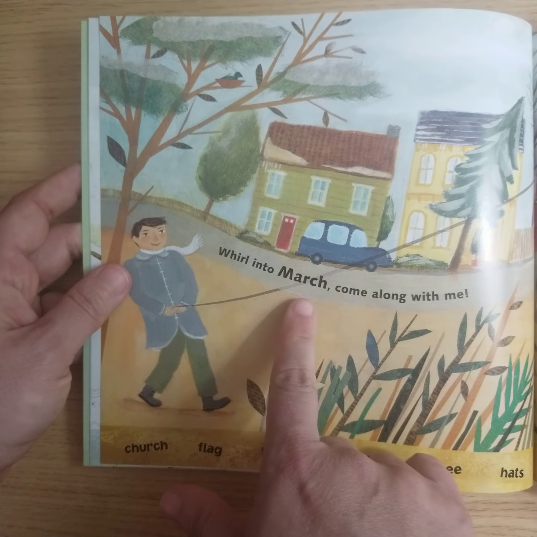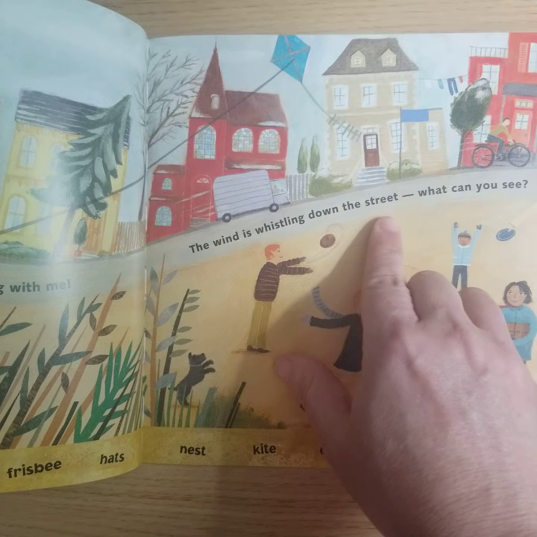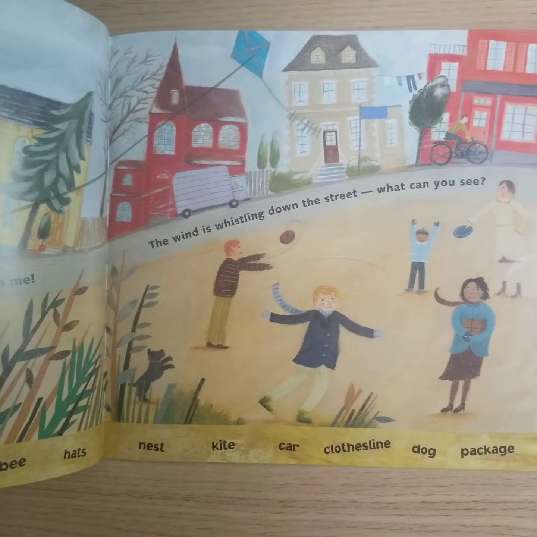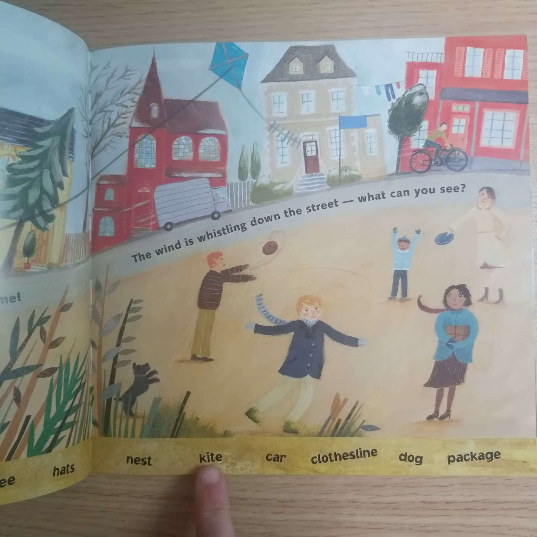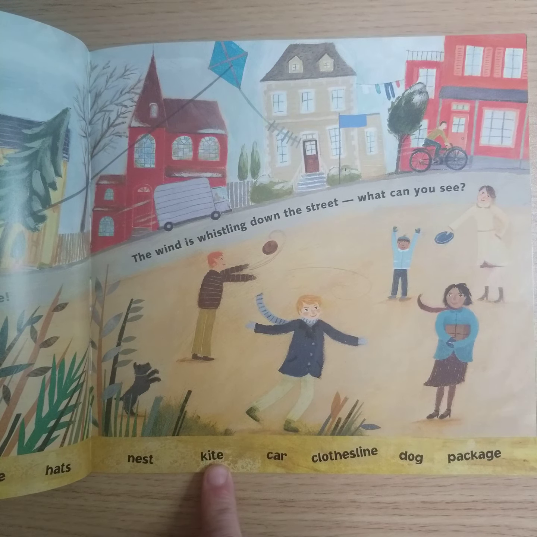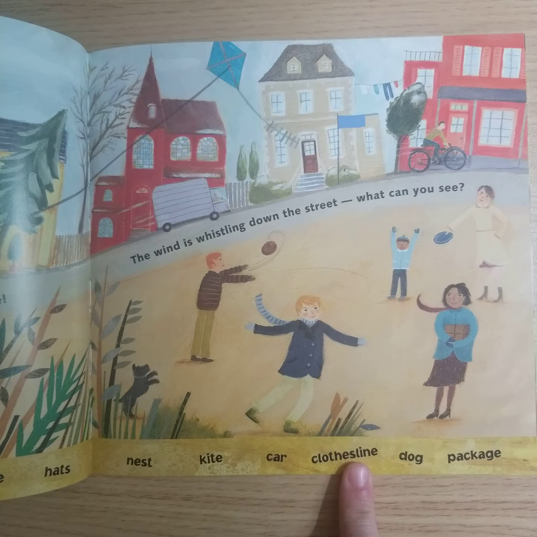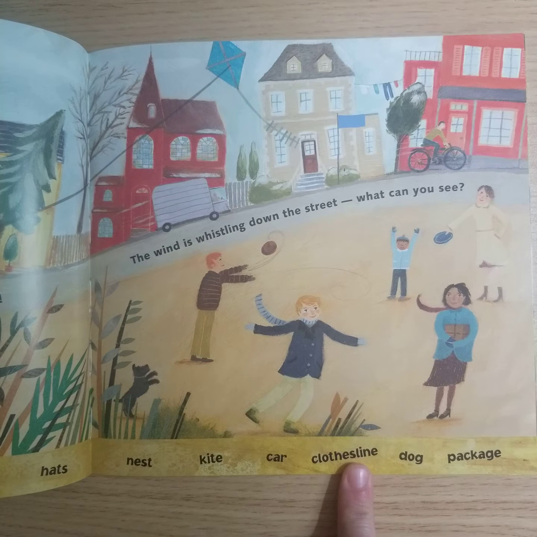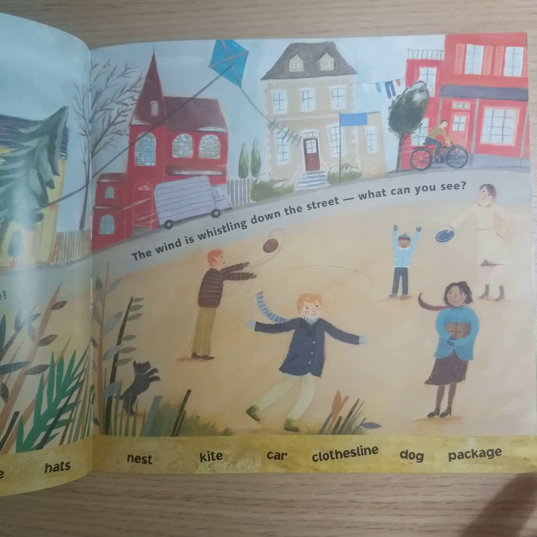Whirl into March. Come along with me. The wind is whistling down the street. What can you see? Can you see a kite? Can you see a clothesline? Can you find a dog?